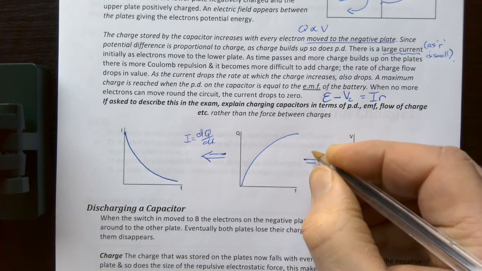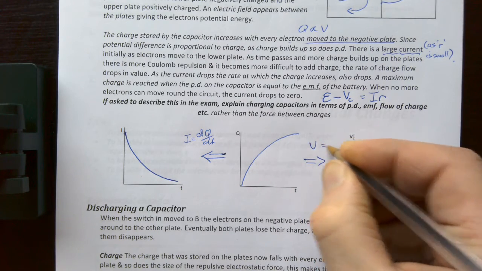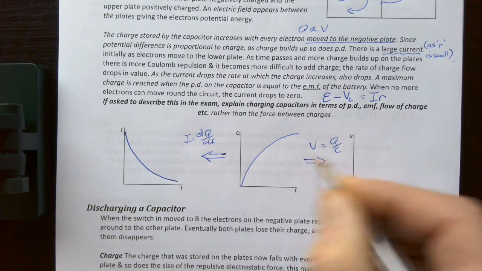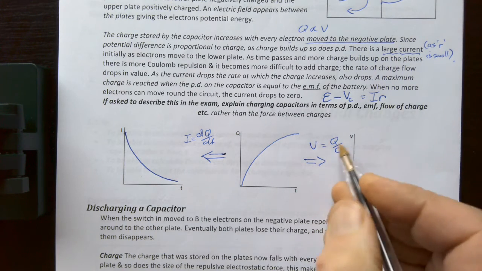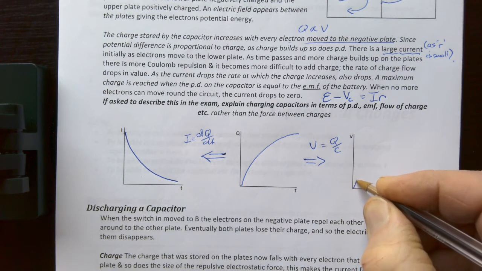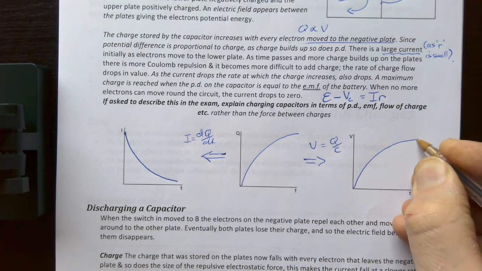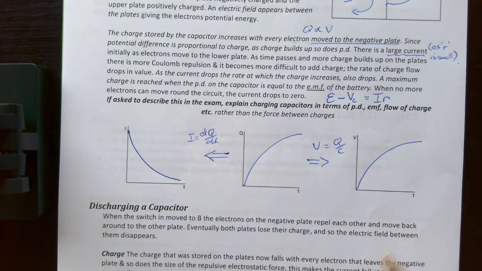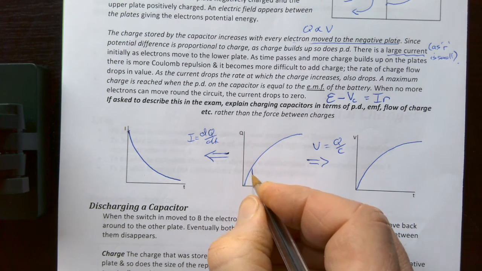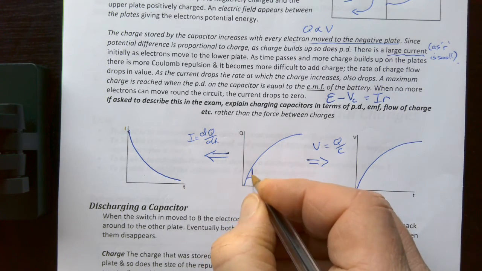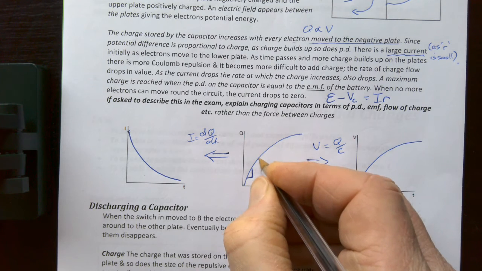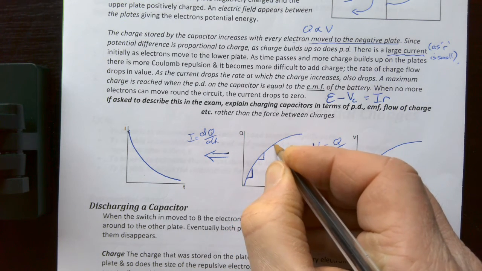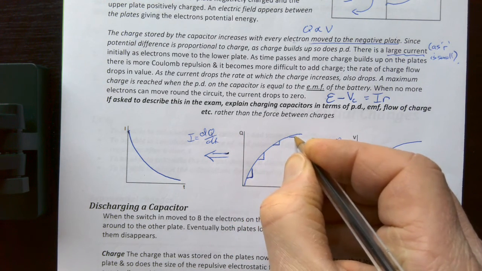So what we've got going on is V is Q over C, or Q equals CV. And so they are proportional, so we will get exactly the same shape of curve, if you draw it well, and that shape of curve, which we're going to explore next lesson, has a constantly changing gradient. It doesn't matter which one I put this on, but the gradient gets smaller and smaller.